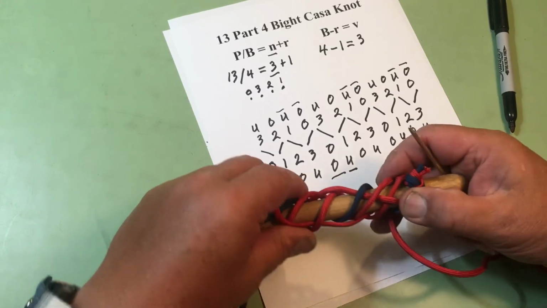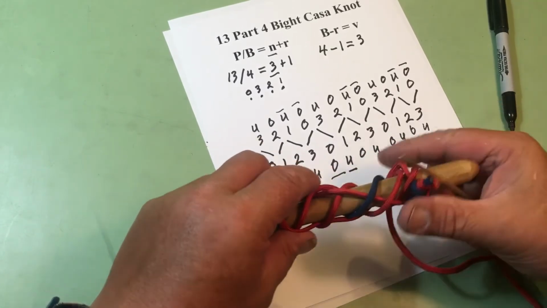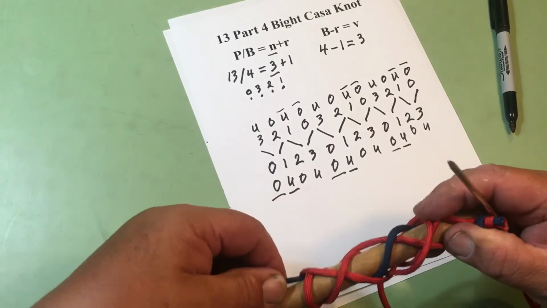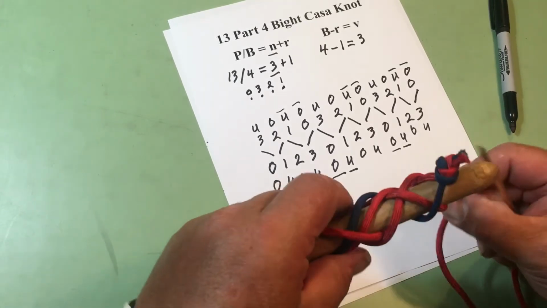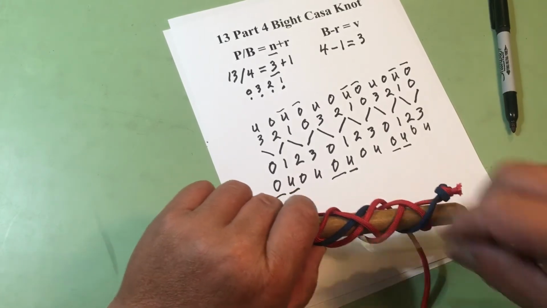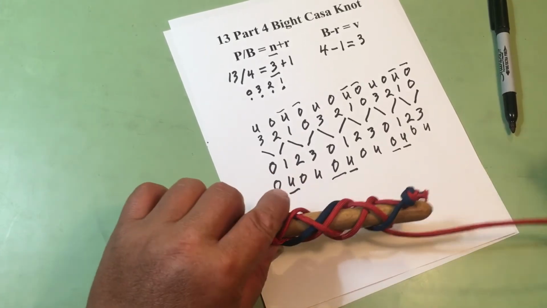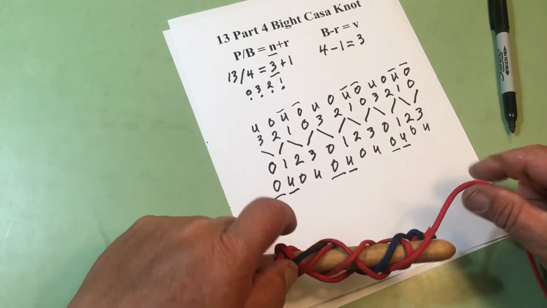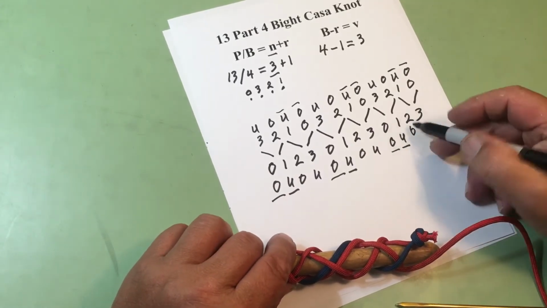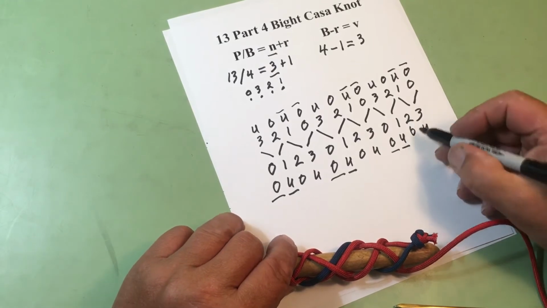I'm going to straighten. See how these are wrapped really tight, and these others are. I'm going to twist that so that this angle and that angle are the same, so my knot doesn't have so much twist.